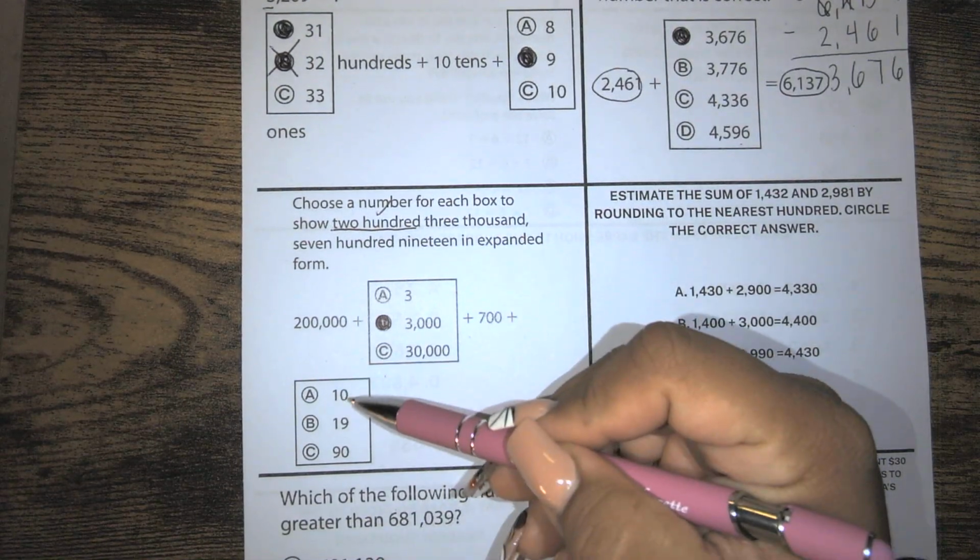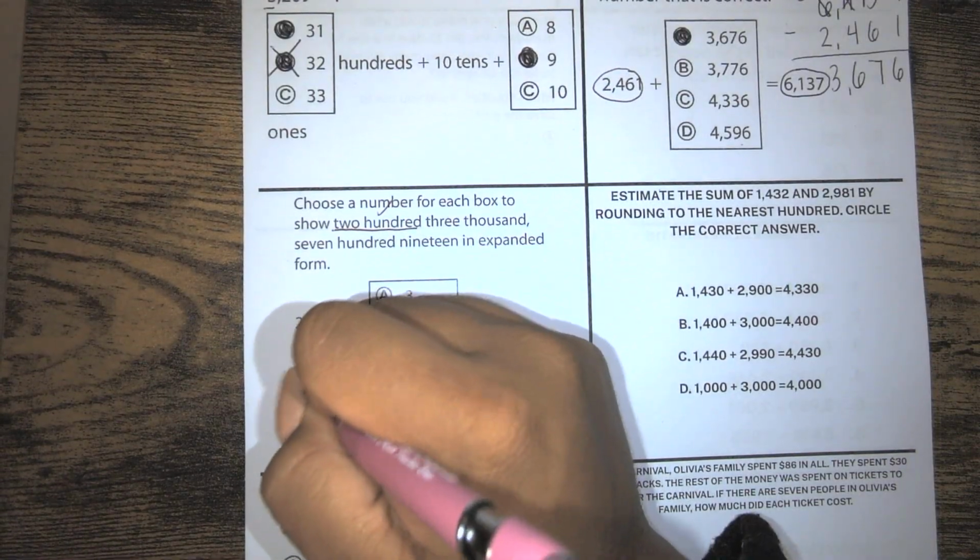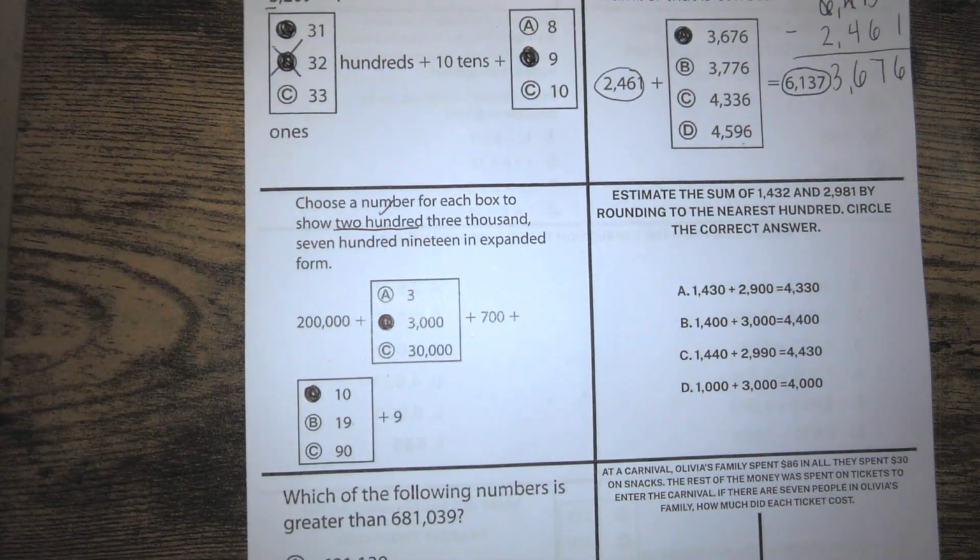719. So what am I choosing here? The 19, the 90, or the 10? 10. Because 10 plus 9 is what? 19.